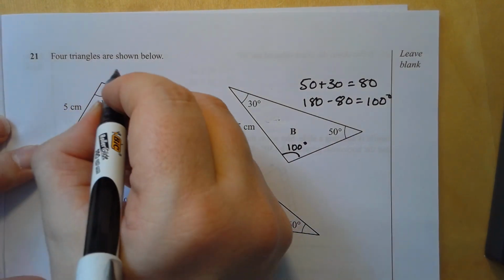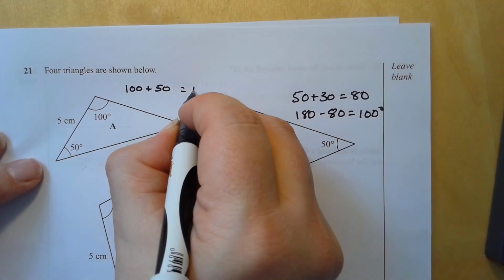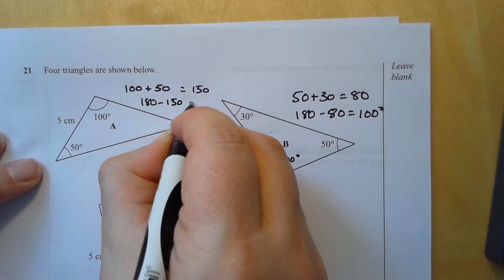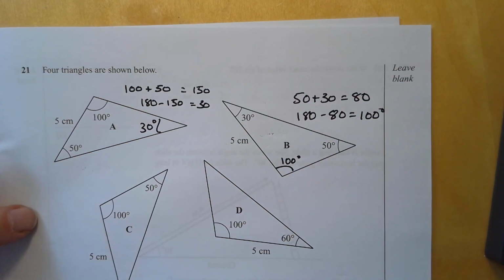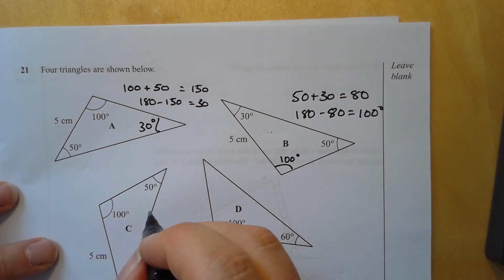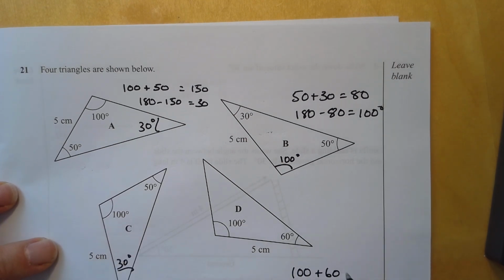This one here, we've got 100 plus 50 equals 150. 180 subtract 150 equals 30. So this one is 30 degrees. This one here, we've got 150 again, just like this one, so this one is also 30 degrees. And this one here is 100 plus 60, which is 160 degrees, and then this one must be 20.